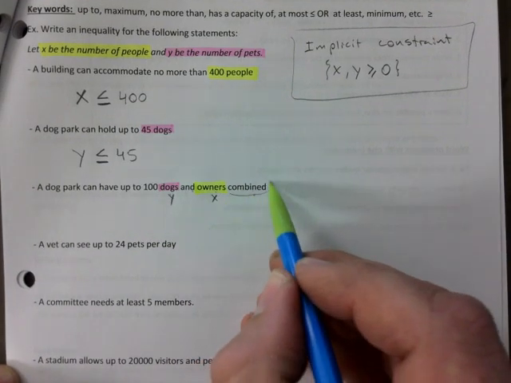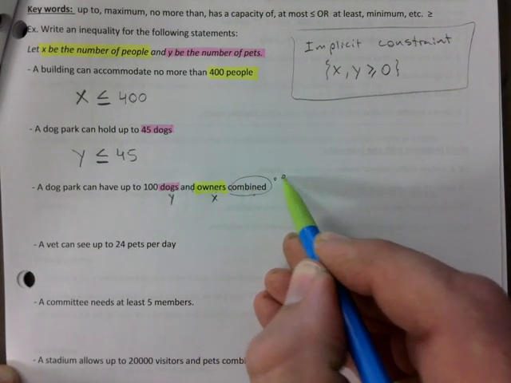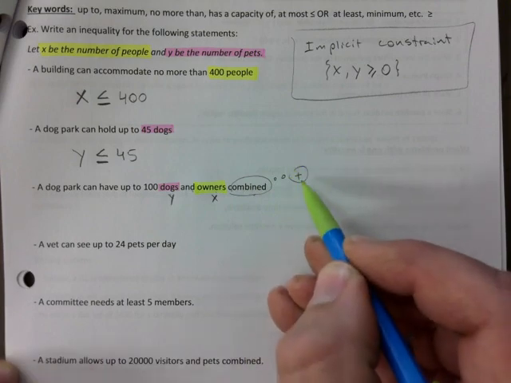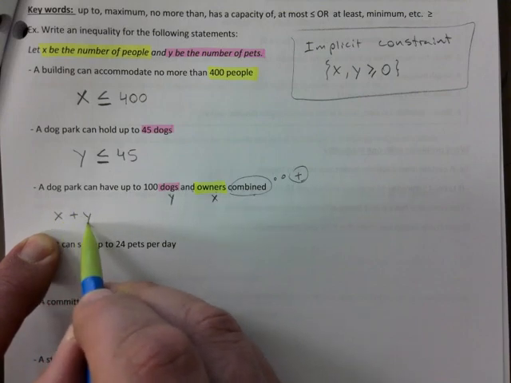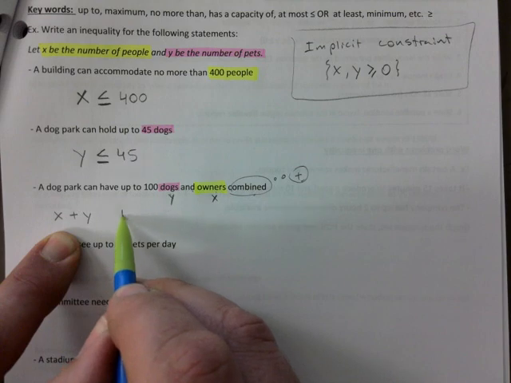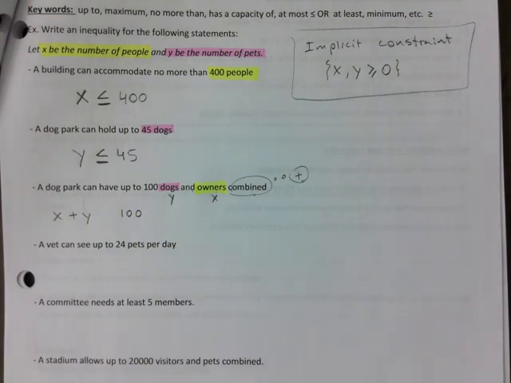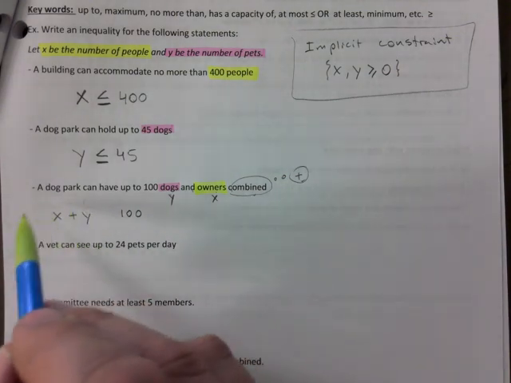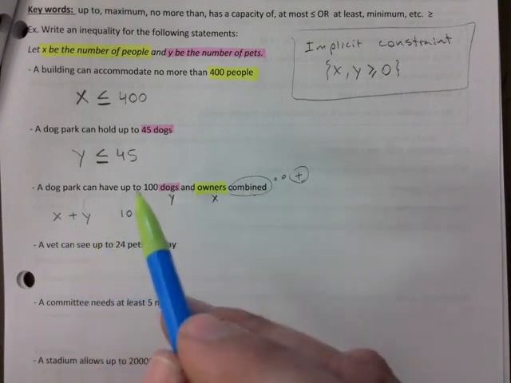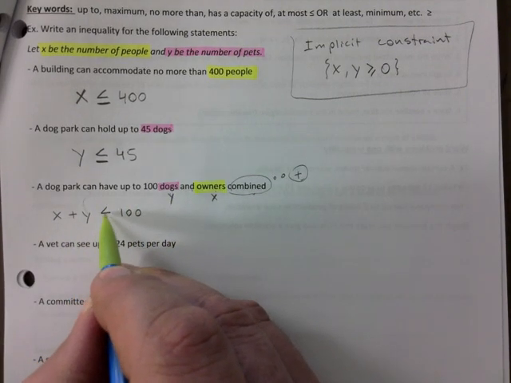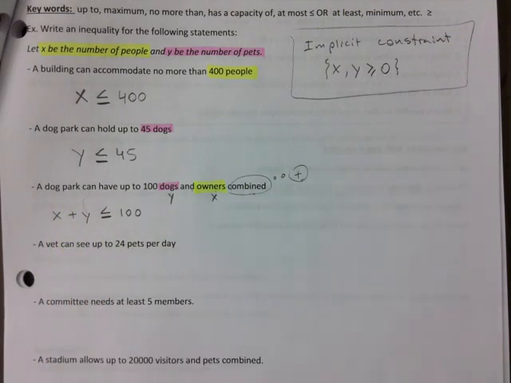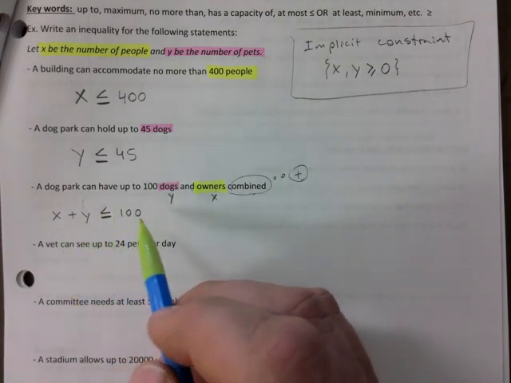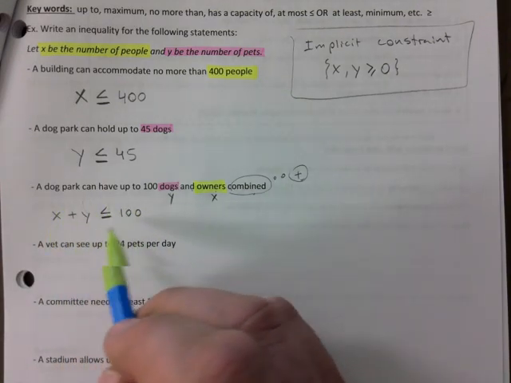So when you're thinking combined, you're thinking plus, right? You're going to add them. So that's what we do. We go the number of owners and pets combined, something, something, 100. What inequality should go in there? You're saying that the combination of these two can be up to 100. So you have to say less than or equal to 100. If it were to add up to exactly 100, we're still good. You can have less, but not more than 100. That's also what this statement is saying. Okay.